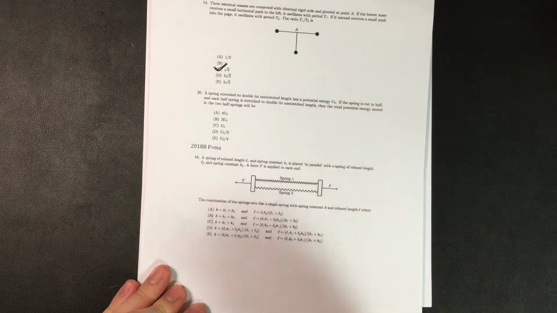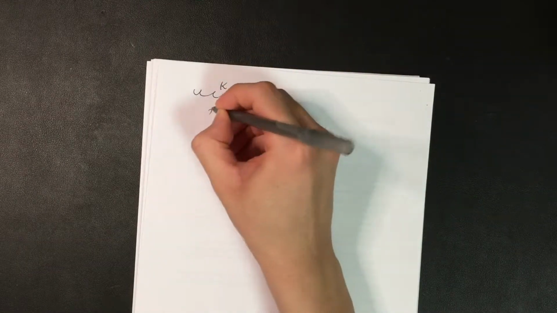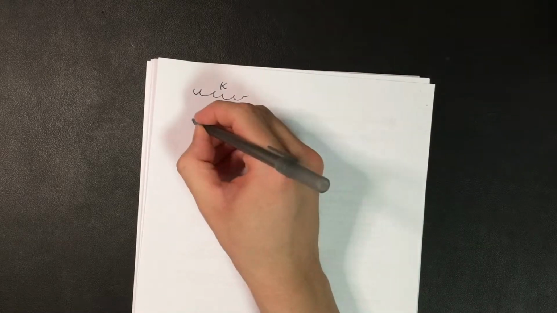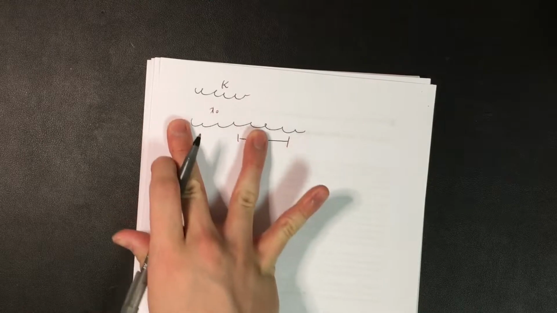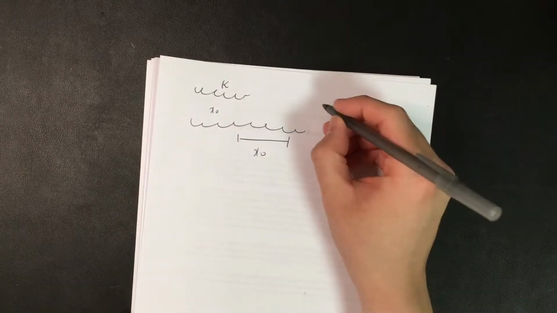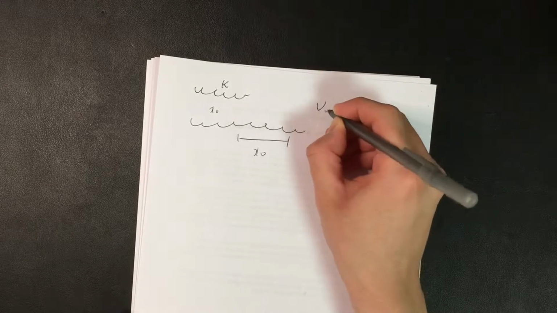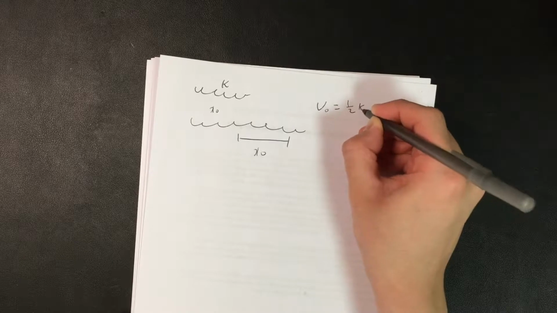And the next question is question 20. In this question, there is a spring with spring constant K and equilibrium length of x naught. Now, if this spring is extended such that the total length is double the equilibrium length, then the length of extension equals x naught. And therefore, the potential energy, which is given as U naught in the question, would equal 1/2 k x naught squared.